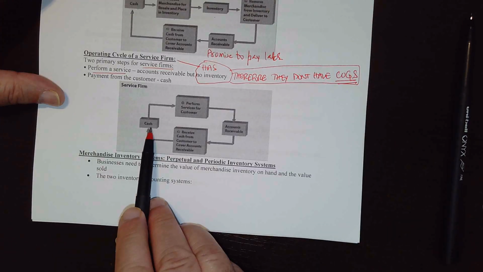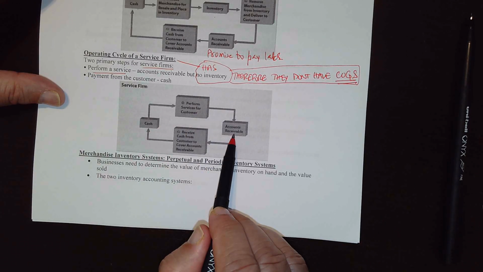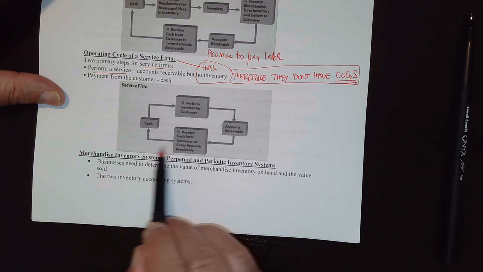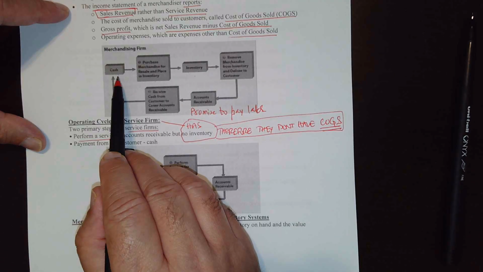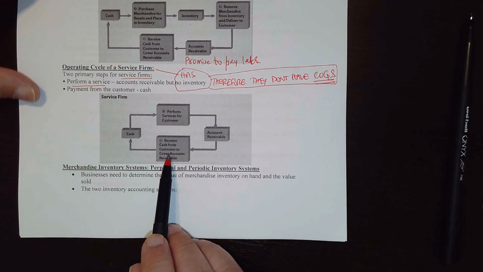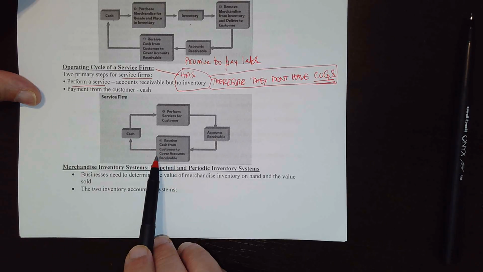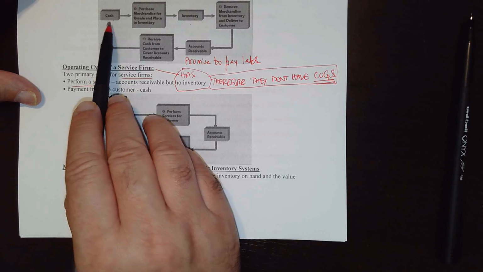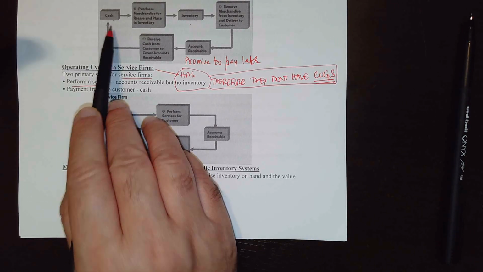So here is the cash. You perform the service to the customer. They promise to pay you later. You receive the cash and then you perform the service. Over here, it is important that you receive the cash so you can make payments. But here you are providing a service, so most of the cash is going towards your operating expenses. Over here, your cash is going for both operating expenses and purchasing the inventory.